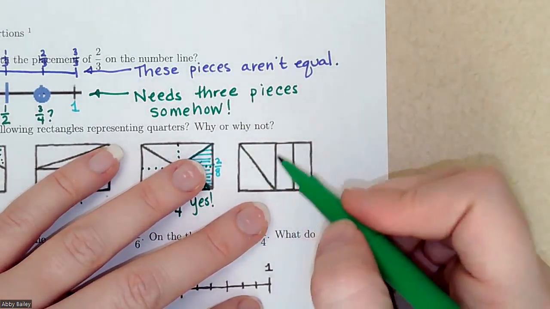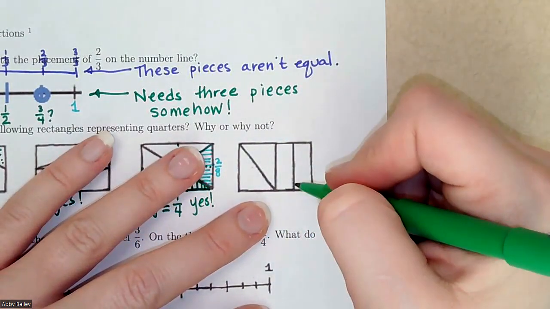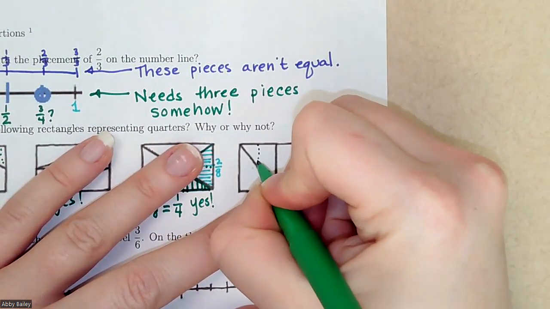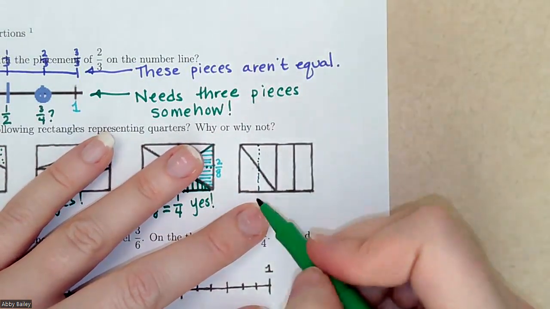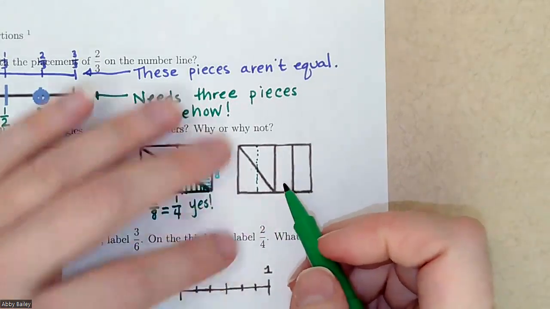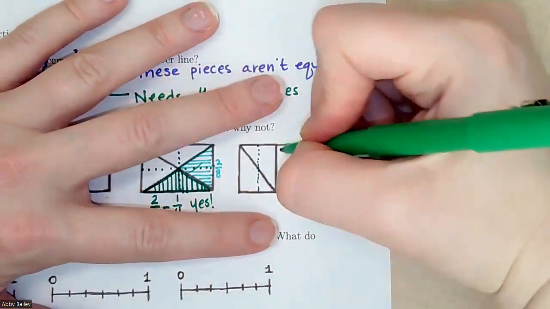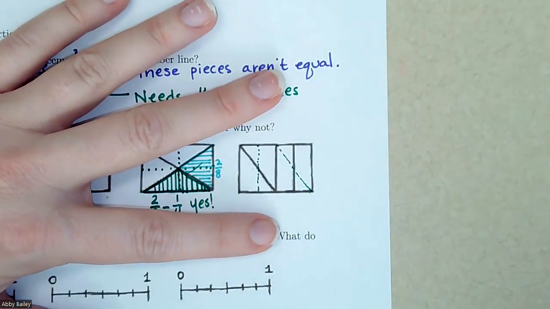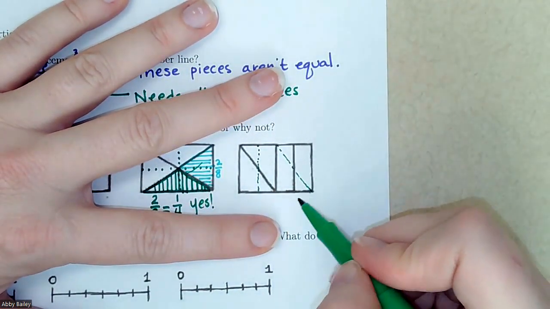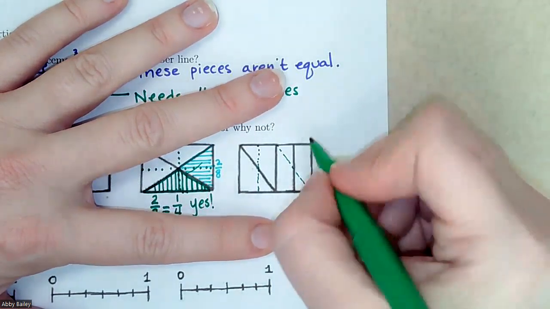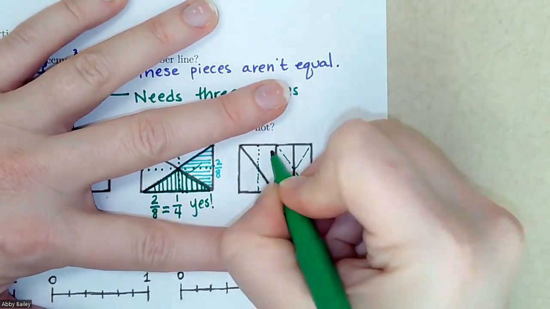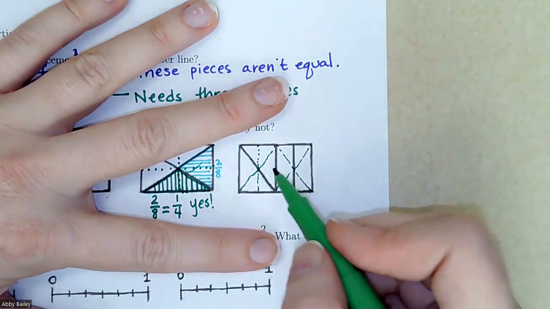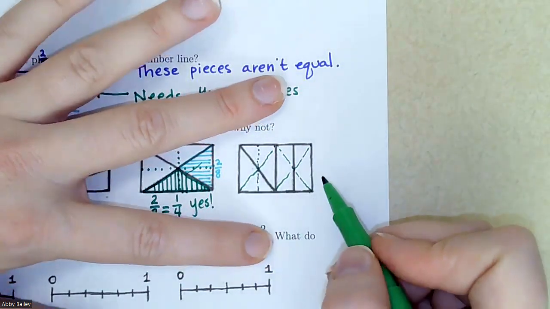So now how can I make these look equal? Well, I have a slash, I have a vertical. Let's suppose I do a vertical over here. Okay, now I have these tiny triangles. That's weird. I don't have any triangles over here. Let's suppose I do a cut like the other one. Okay, but now this piece is bigger than that. So let's do a diagonal cut the other way, maybe. And then now these pieces are bigger than that. Let's go across the middle.